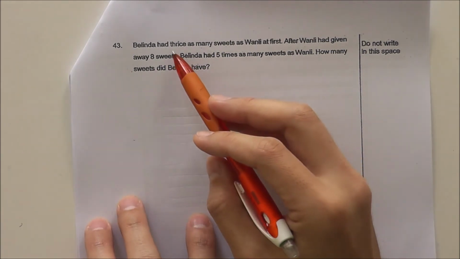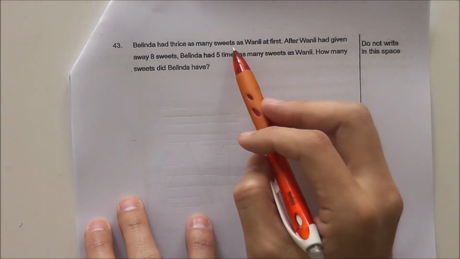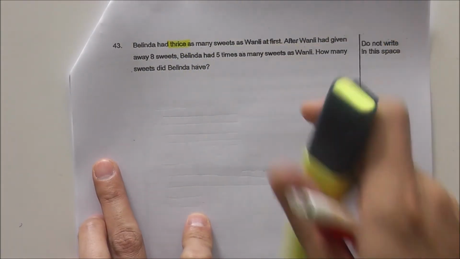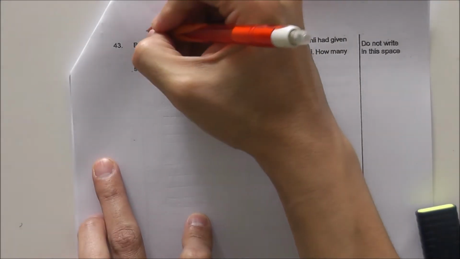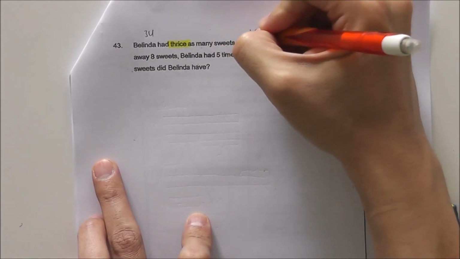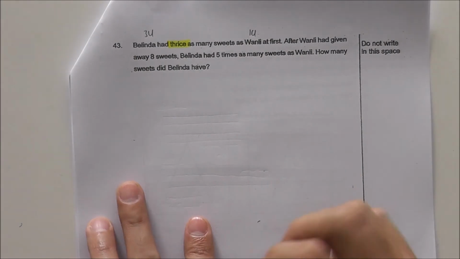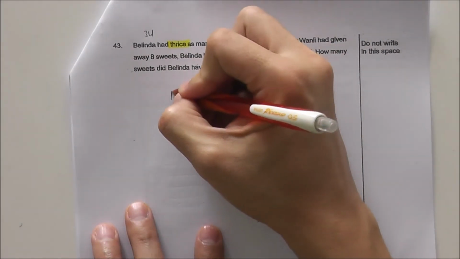Okay, question 43. This is quite a difficult question at this point of time. So please try to pay attention to my explanation. Belinda had thrice as many sweets as Wan Li at first. Please take note of the thrice. Thrice means that Belinda would have 3 units, and Wan Li would have 1 unit. And can you see that Wan Li will give away 8 sweets? So guys, maybe we hold first. We draw the before model first.